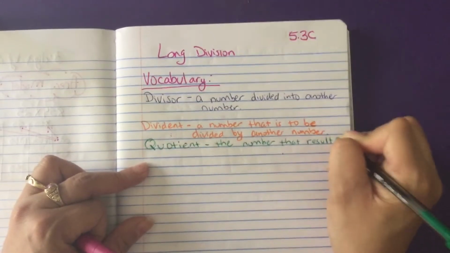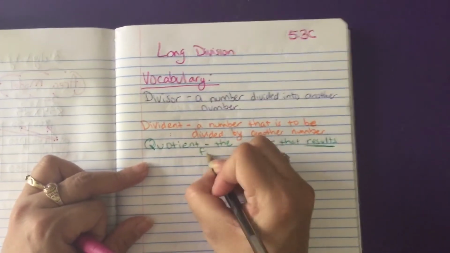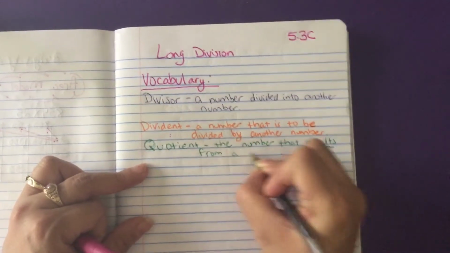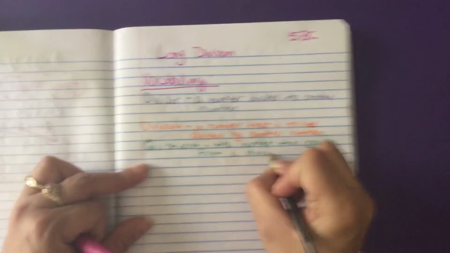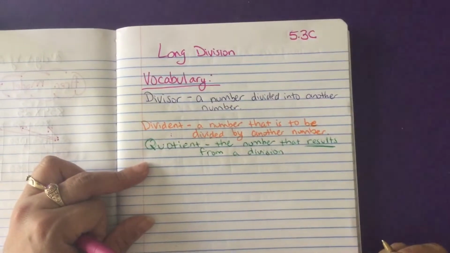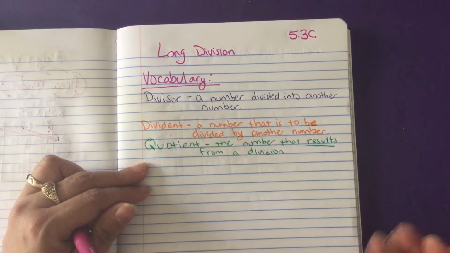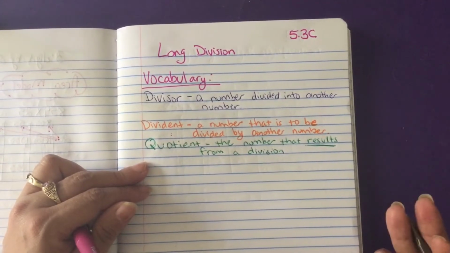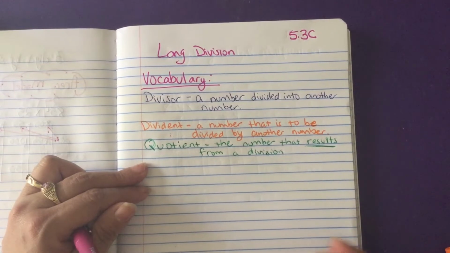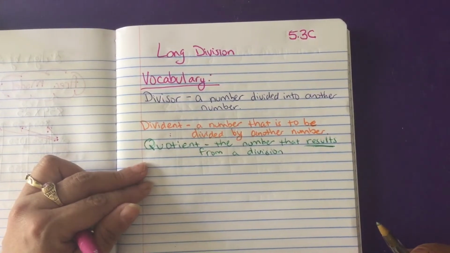You know what results mean, right? It's the answer from a division. So basically, a quotient is the answer to a division problem. You know, like product is the answer to a multiplication problem. Quotient, it's the answer to a division problem. So product is the answer to a multiplication. Quotient is an answer to a division.